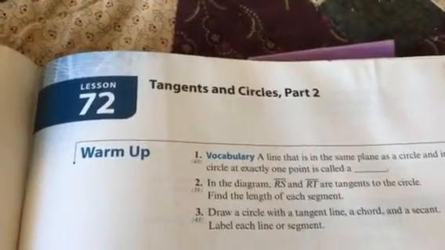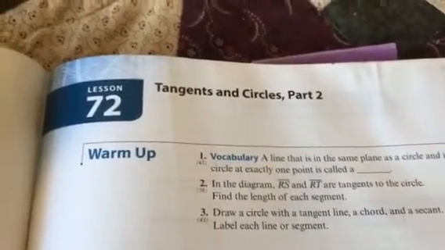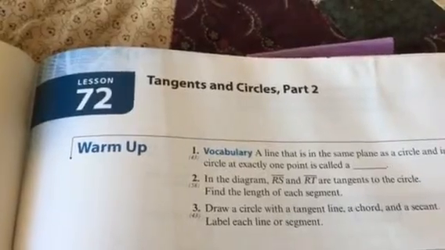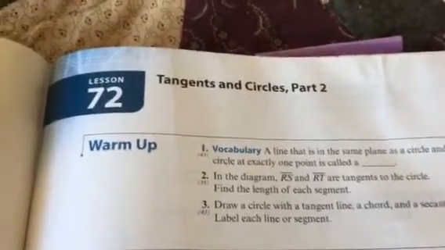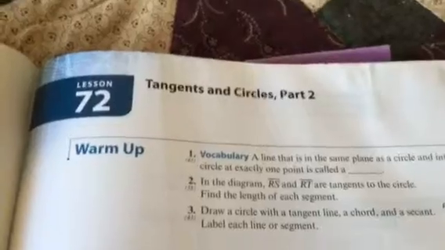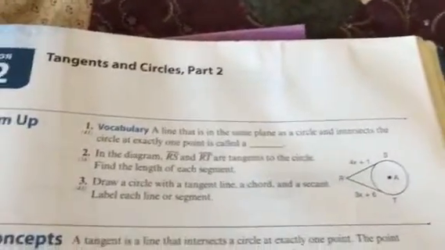Good afternoon. This is MCS Geometry, Lesson 72, page 477, and it is called Tangents and Circles, Part 2. We are going to go through the warm-up.